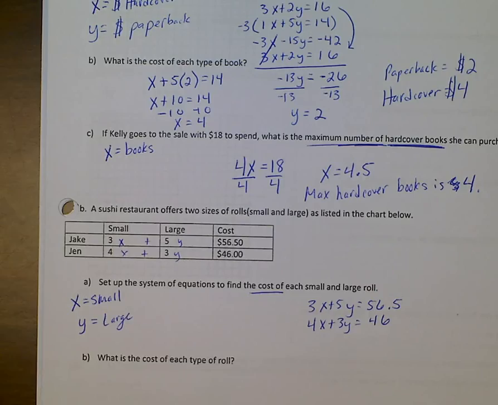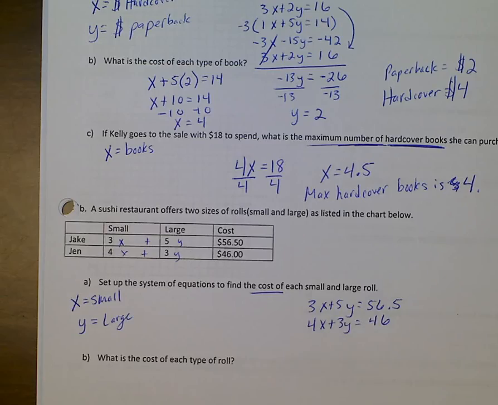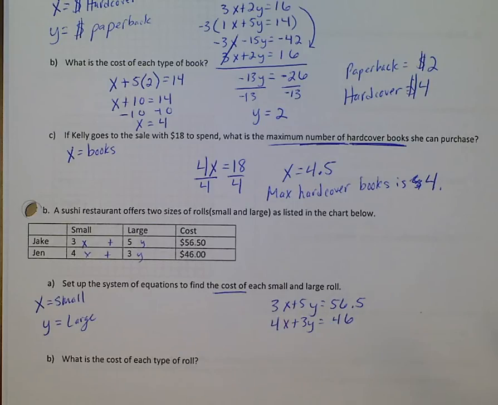Again, I have both set up in standard form, so I'm going to use elimination. I need to multiply each equation by something so that my x's and y's can cancel, and I can't multiply them both by the same thing.